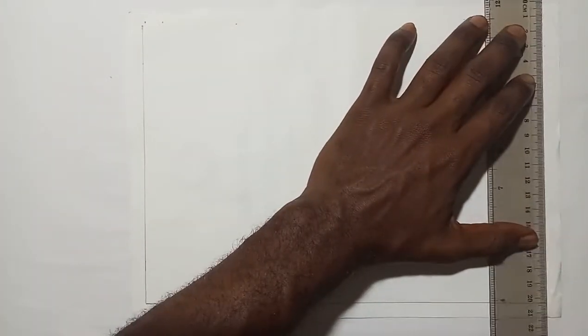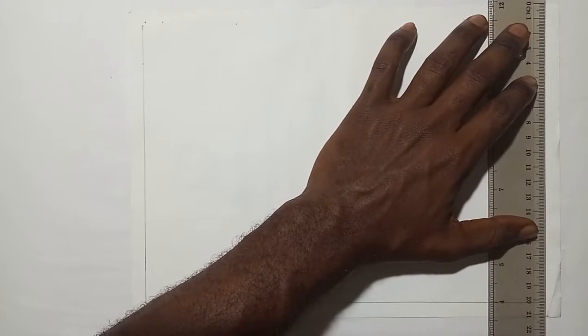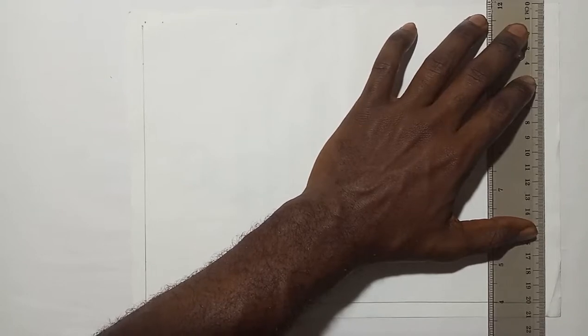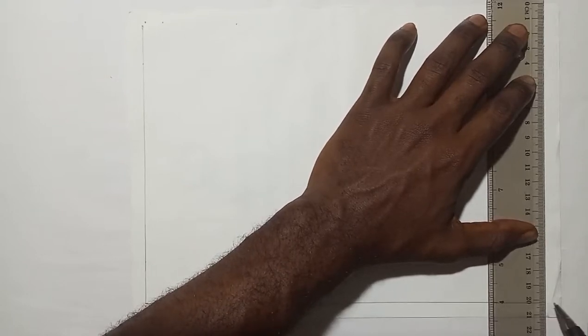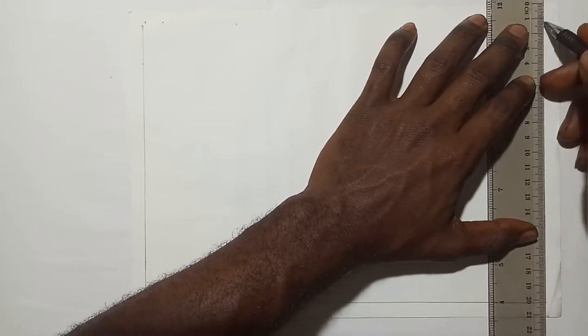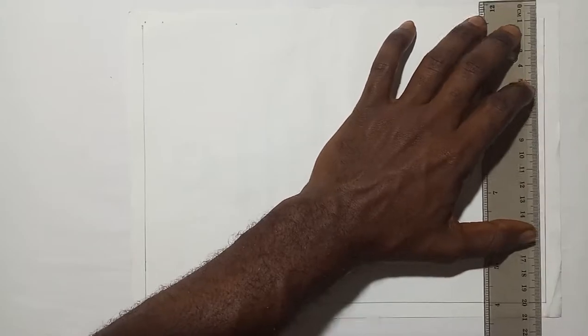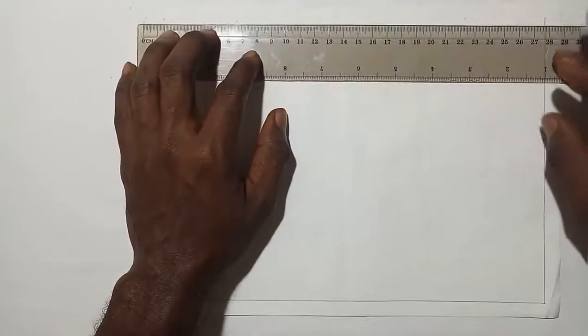Make sure the thickness of your line is uniform. Okay, the last one.